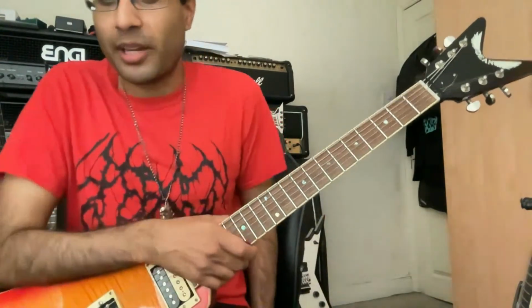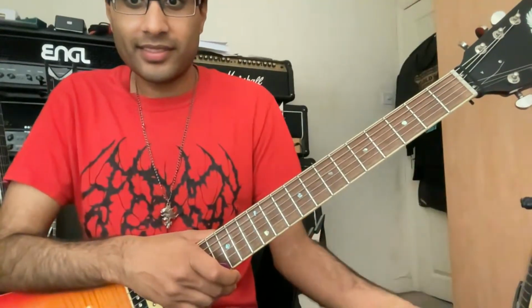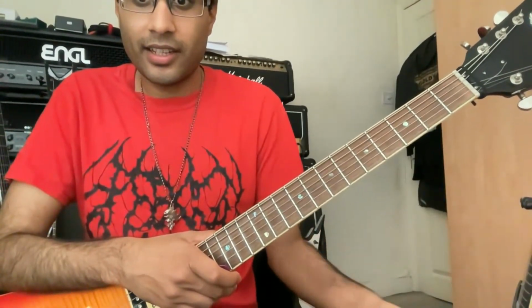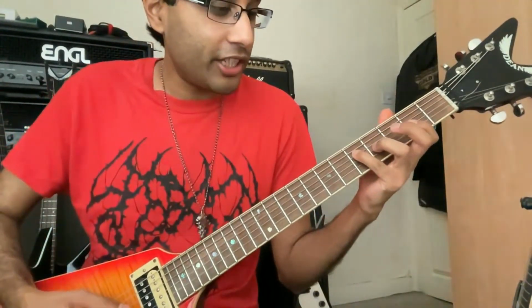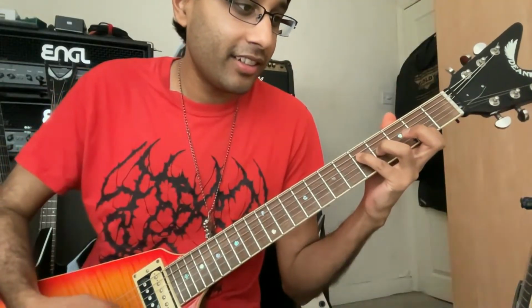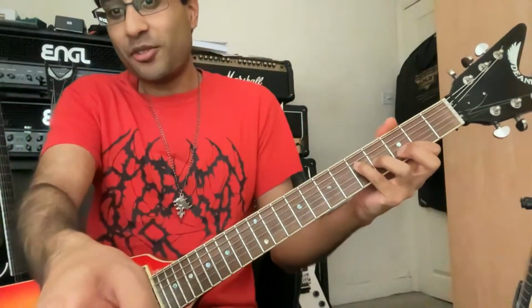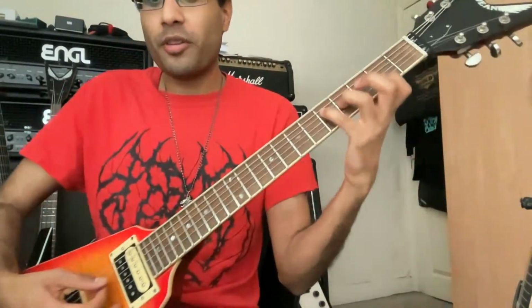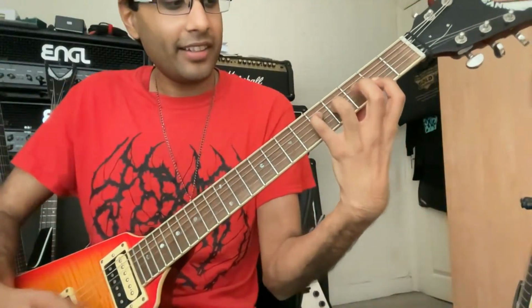Kevin, you've got the chord shape right, but the frets are wrong. D5, G4. Ah, see, that's interesting, because it's not going to be B on the second fret there.